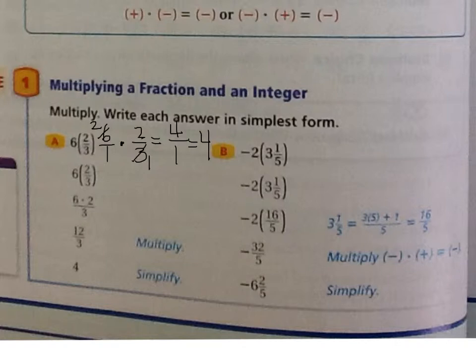Look at my next one. I have the integer -2, but I have a mixed number that is 3 and 1/5. What you must do with your fractions before you put them into a multiplication problem is you have to change your mixed numbers into an improper fraction. And remember, to do that, you go 5 times 3 is 15, and then you add your numerator. 15 plus 1 is 16, and you put it over your existing denominator.